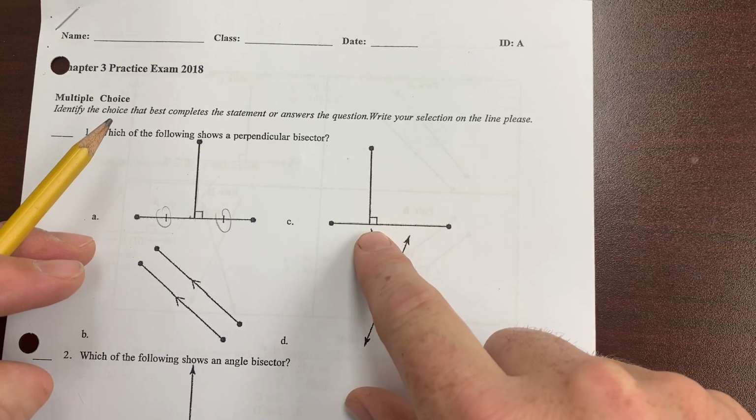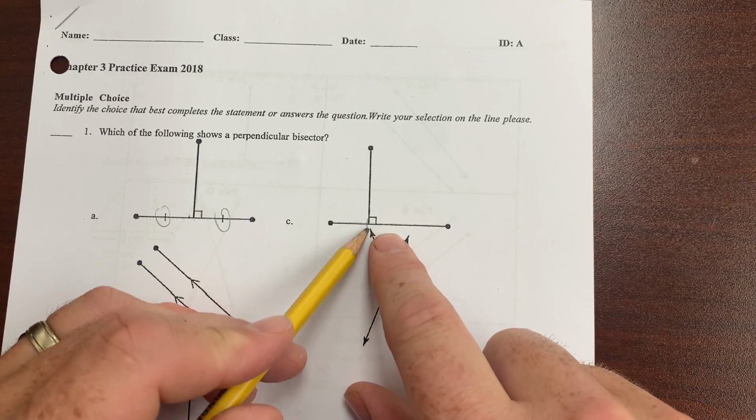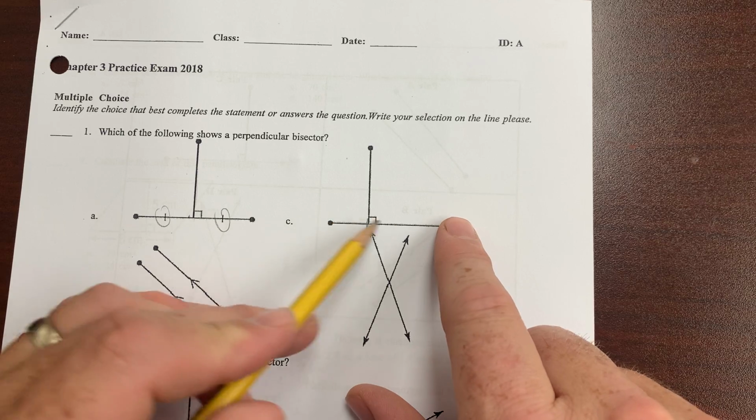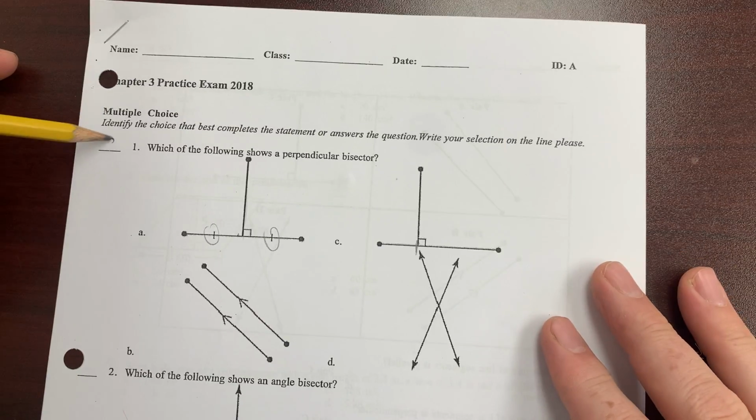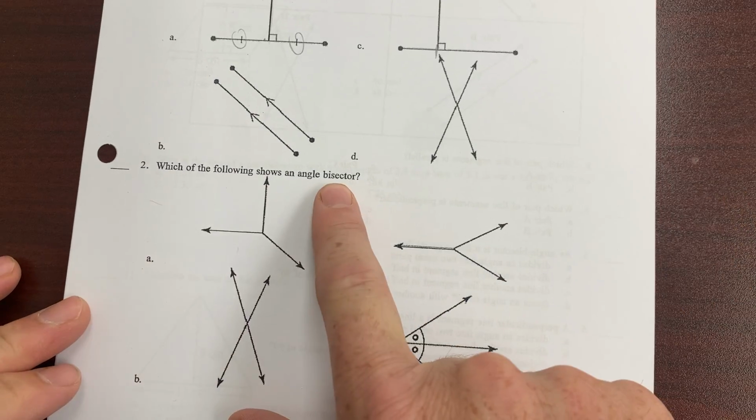This one's a perpendicular line, but that line doesn't cut this into equal parts. Parallel lines, intersecting lines, so A. Which of the following shows an angle bisector?